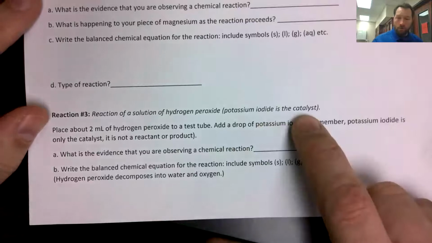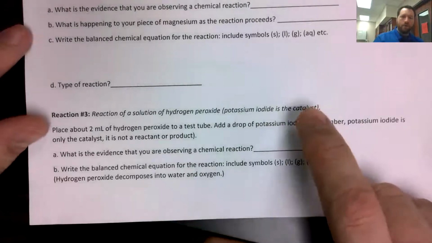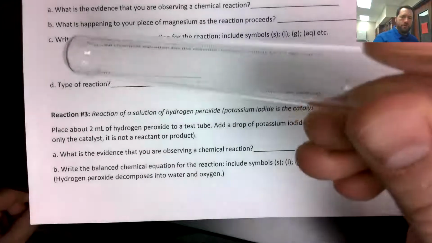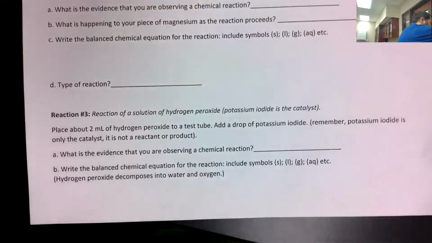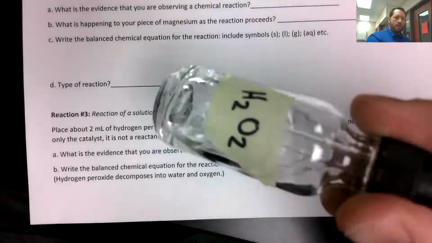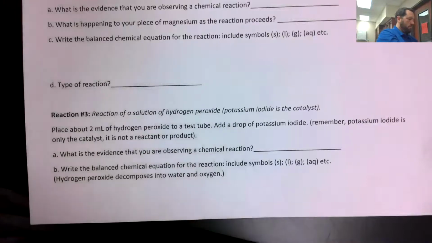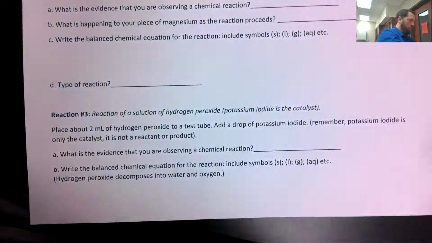Potassium iodide is going to be used. I'm going to put some of that in there, but it's only a catalyst. Potassium iodide is just the catalyst. So again, don't include it. It is not a part of your chemical equation. So here is the test tube. Here is my hydrogen peroxide. Put a couple of drops in there.